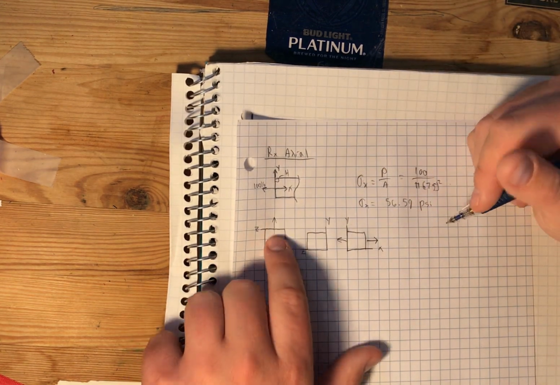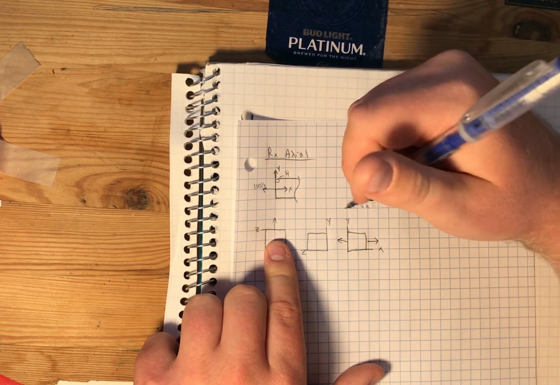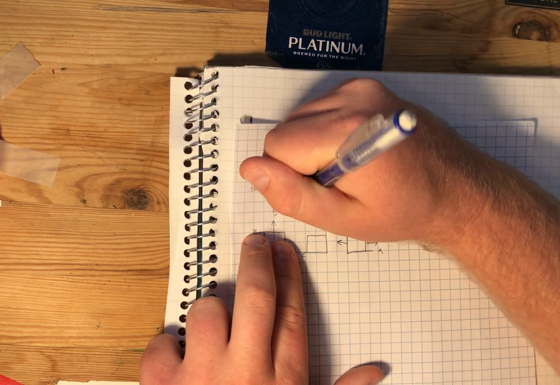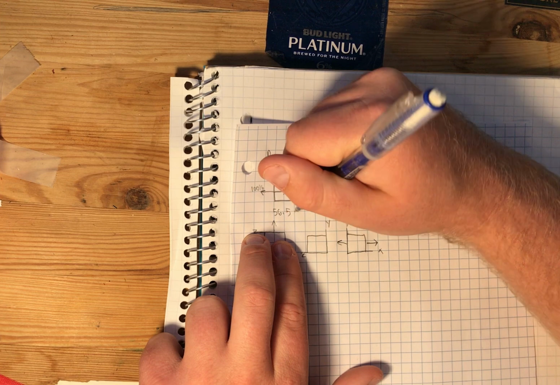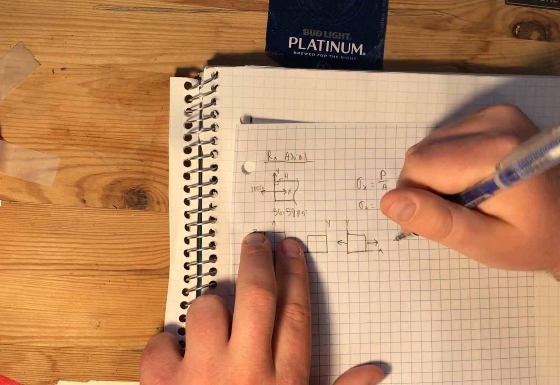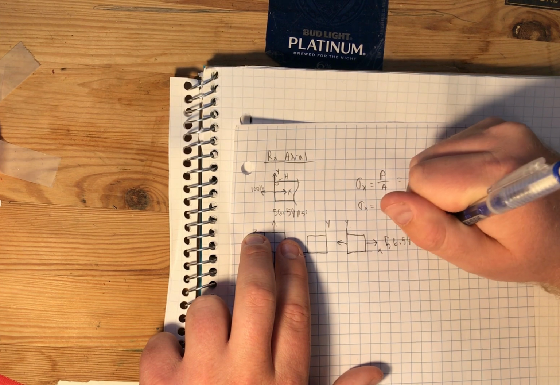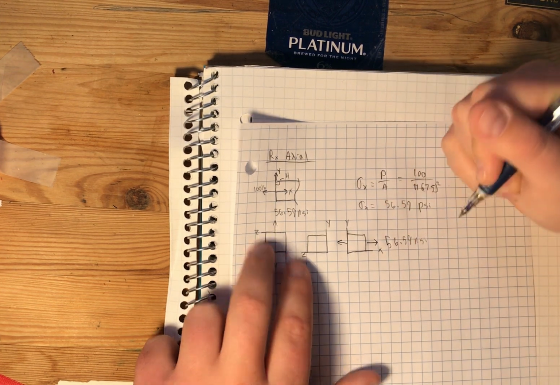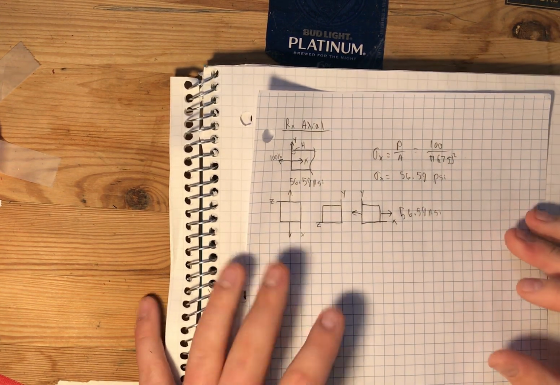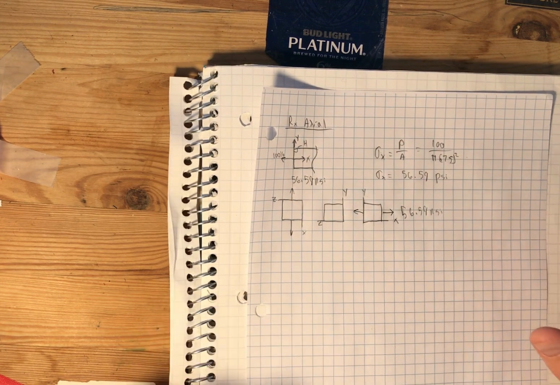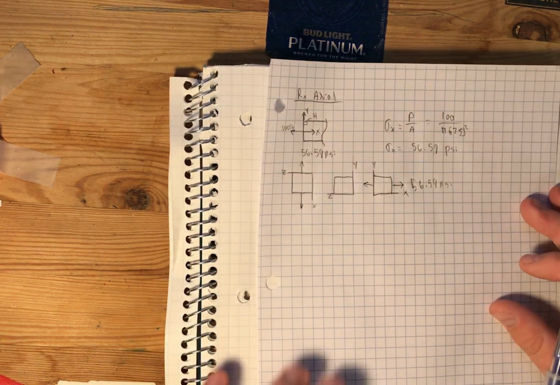And those are going to be 56.59 psi. All right, so that's our Rx.